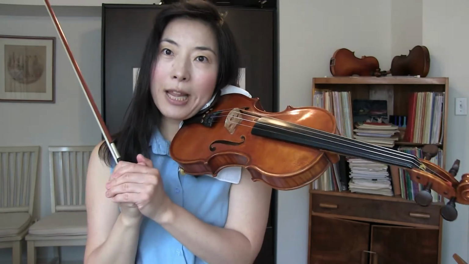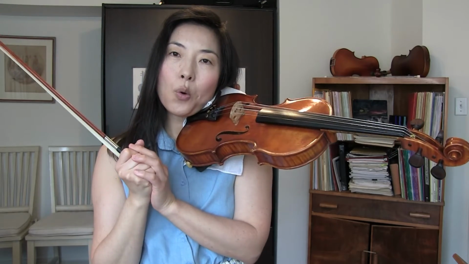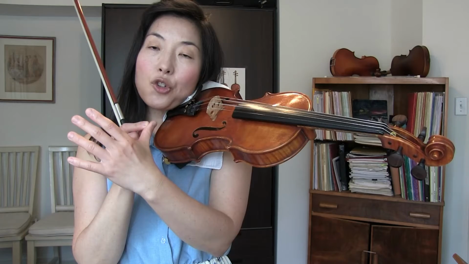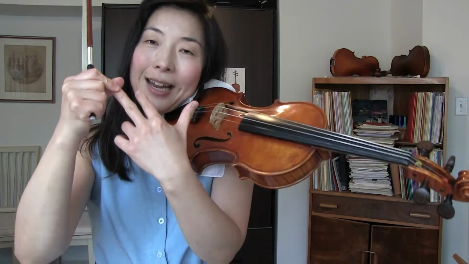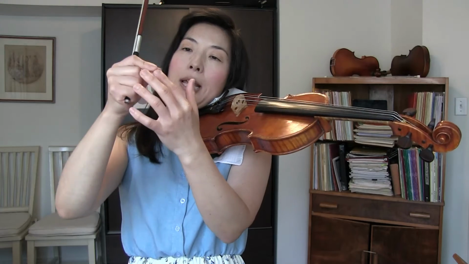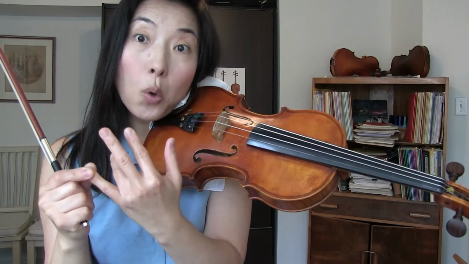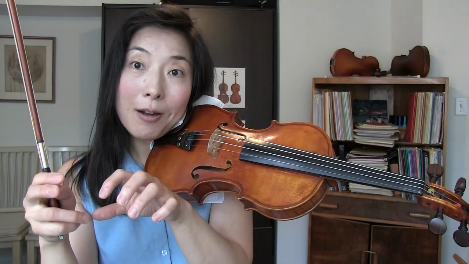Let's say I want to play a G major arpeggio. The first note is G, the third note would be G, A, B, and the 5th note would be G, A, B, C, D. So a G major chord, which is supposed to be played at the same time, is made of G, B, and D at the same time.